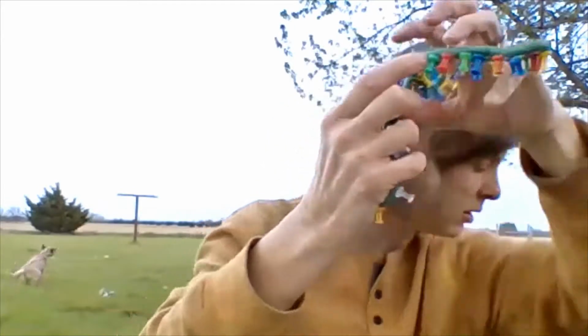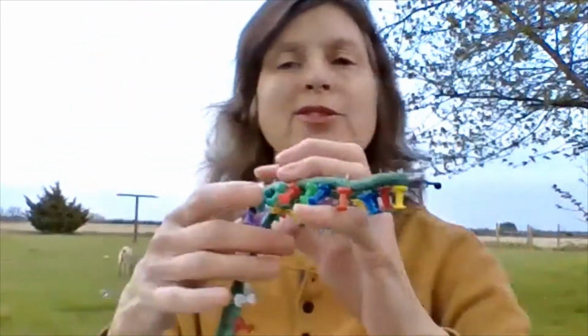I had an invader here, but I think the dog ran off with it. I was going to use her toy.